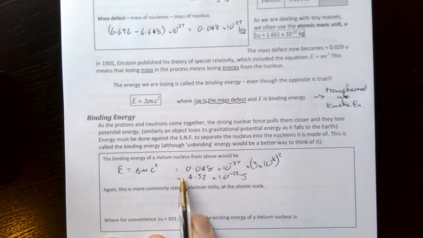which is actually quite big for one atom. That's quite a lot of energy. Excuse me, it's picojoules, so it's not ridiculously small. However, a lot of our questions, because in real life it's much easier to use easy numbers, will often use the idea of electron volts.